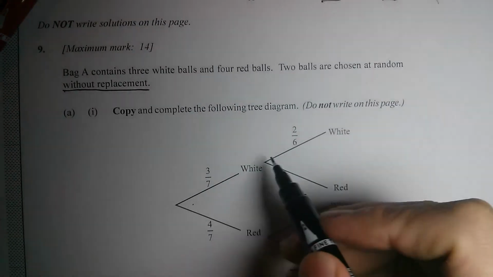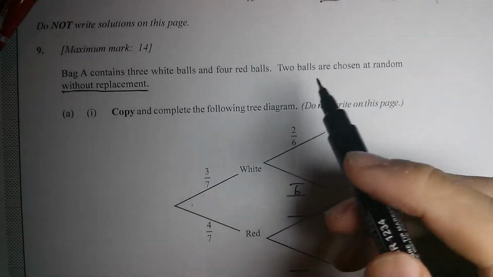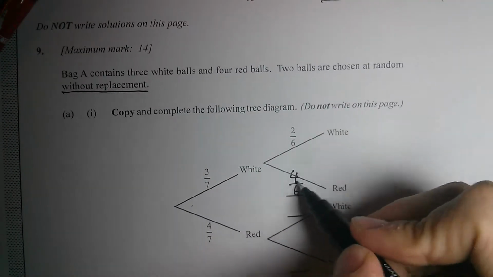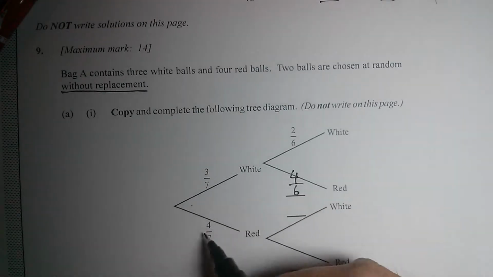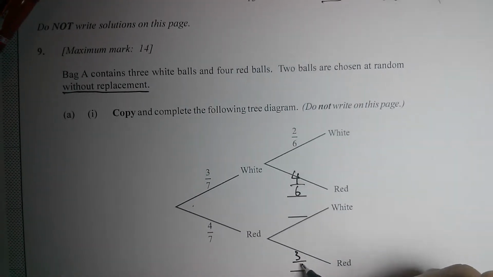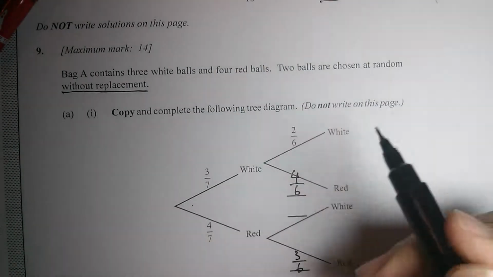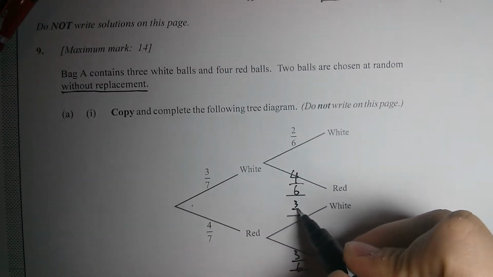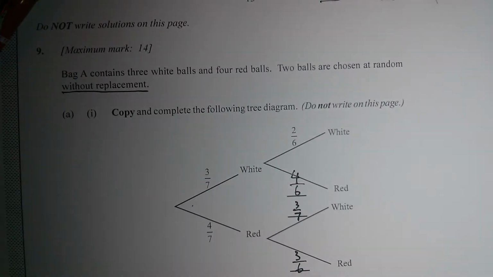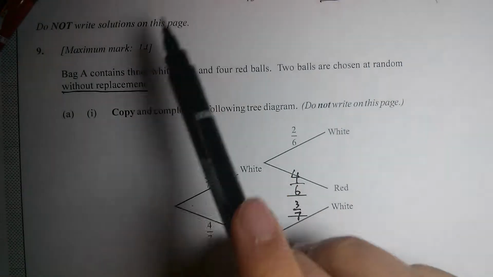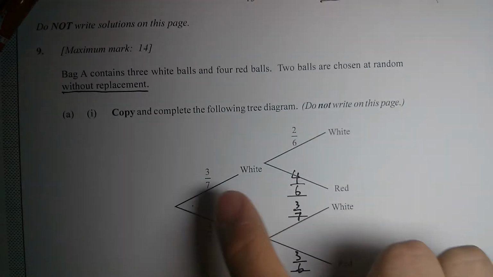So draw a white ball. You have 1 less ball. You have 6 balls. You have 4 red balls. After a red ball, you get 1 less red ball. Okay, 3 white balls. Just like that. You can see, right? Okay, so we fit the situation, 3 white, 4 red.